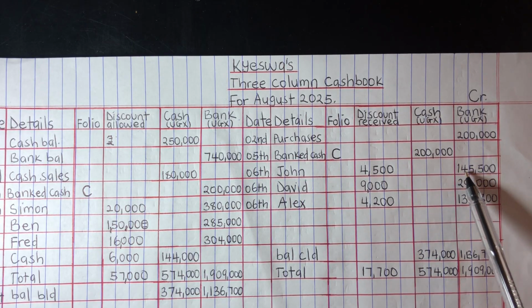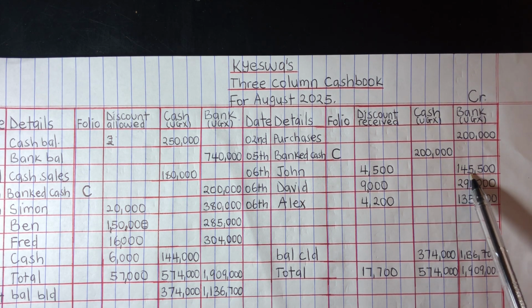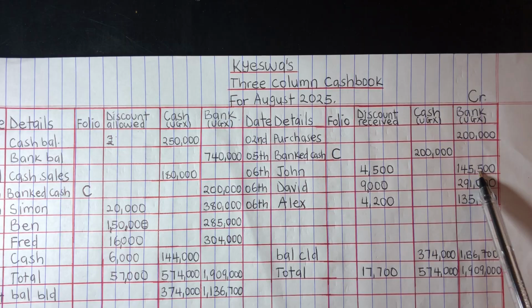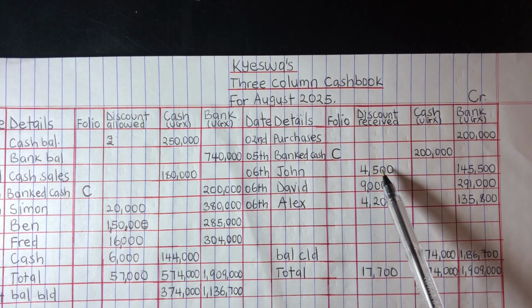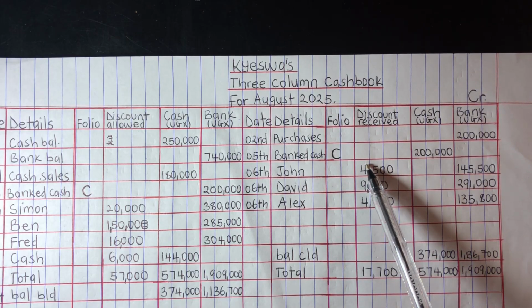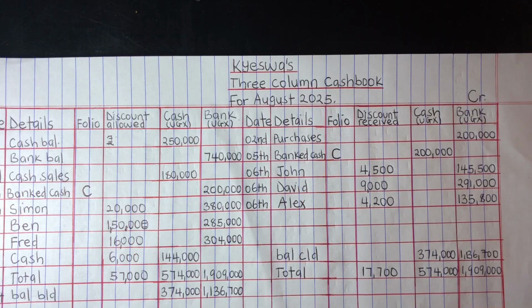Rather, he paid 145,500 because he received a discount of 4,500 by getting 3 over 100 times the 150,000.